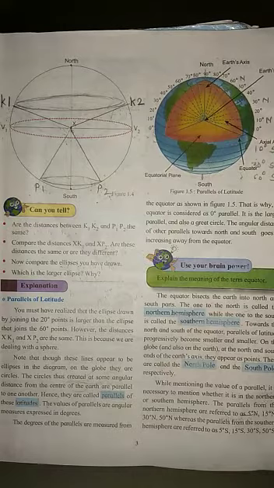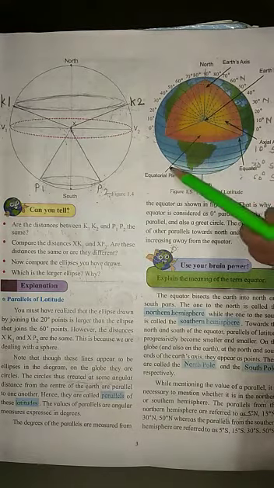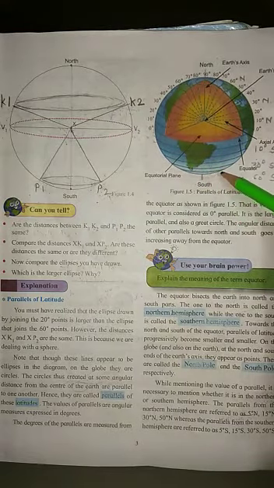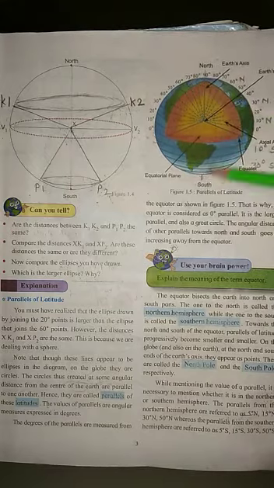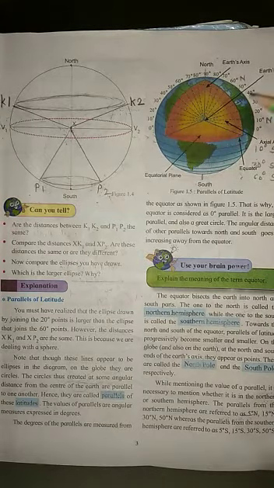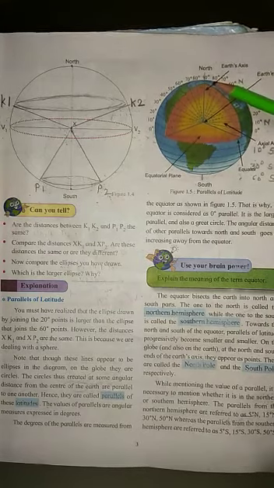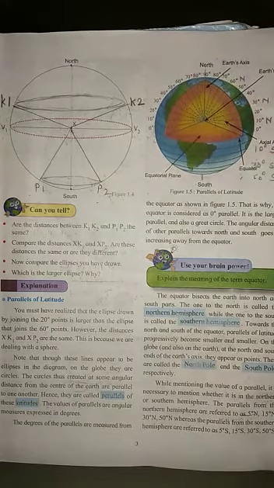Towards the north and the south of the equator, parallels of latitude progressively become smaller and smaller on the globe as well as on the earth. At the north and the south end of the earth's axis, they appear as a point. These points are called the North Pole and the South Pole.